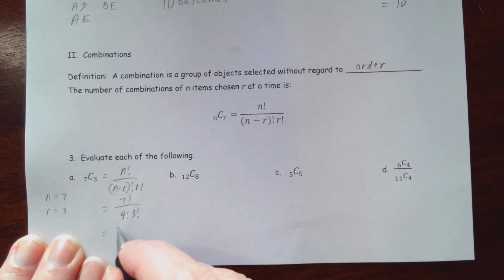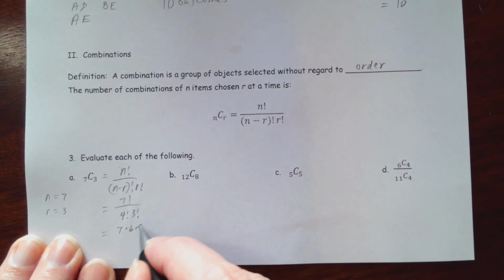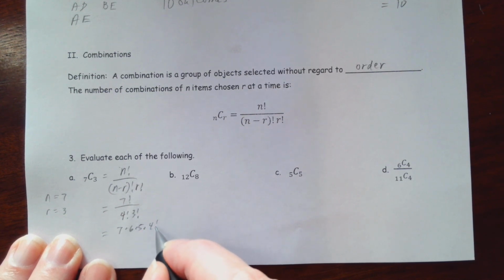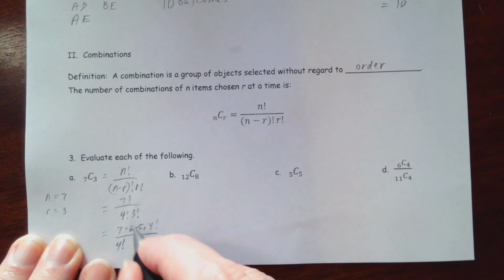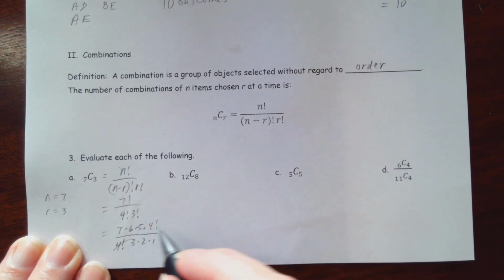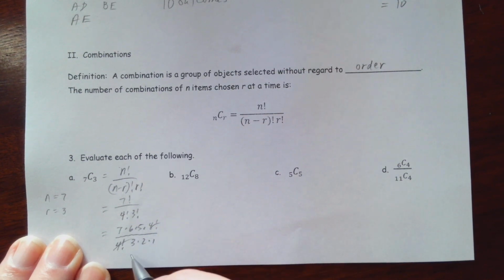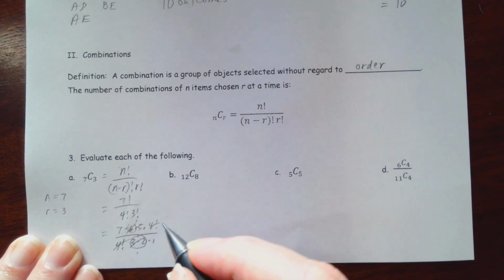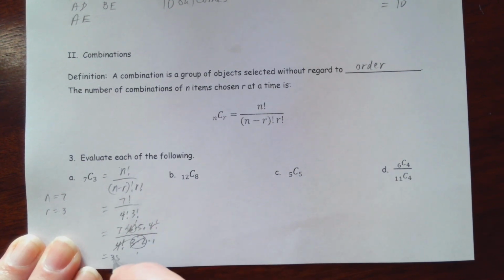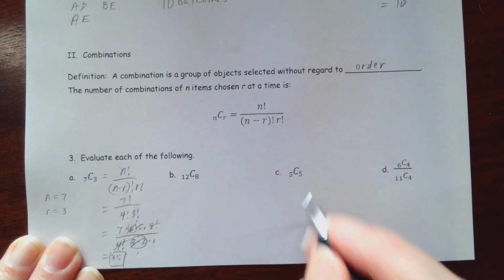So we can do like we did before, 7 times 6 times 5 times, I want to go to 4 factorial so I can cancel this. And that's going to be over 4 factorial. And we'll write this as 3 times 2 times 1. And so basically the 4 factorials cancel. Let's see, this is 6, and we have a 6 here, so we could literally divide out those, and we're left with 7 times 5, or 35. So we get 35 there.